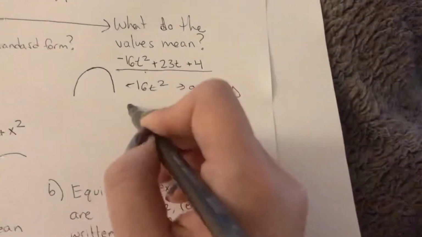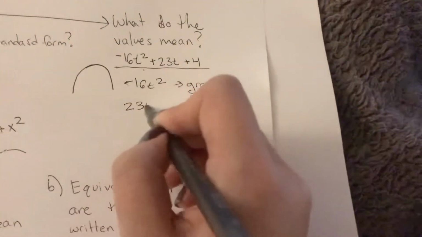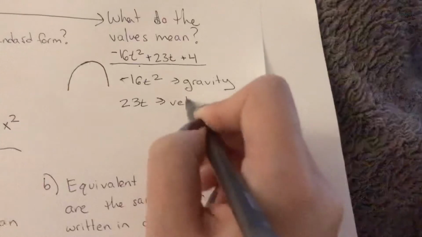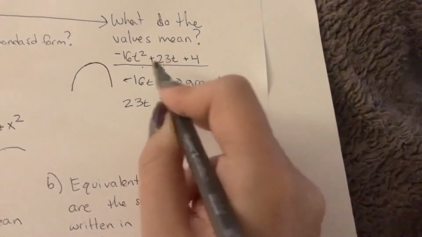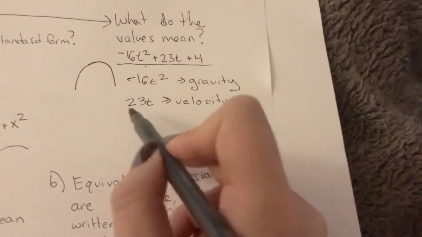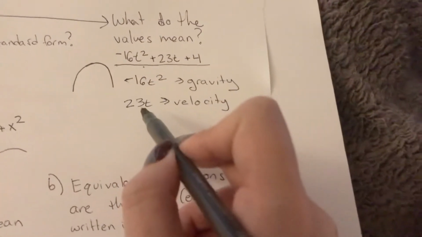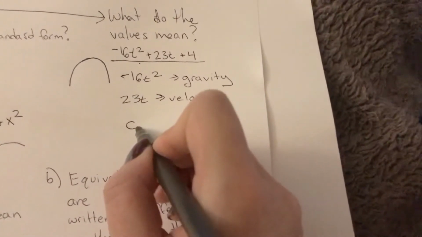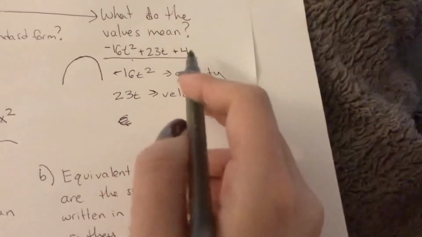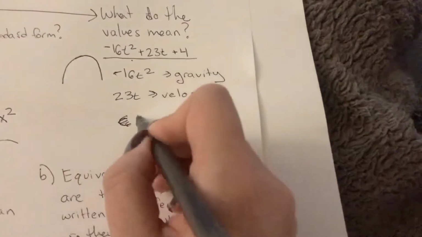Then the positive 23t represents the velocity. So in this scenario, the object was thrown up, positive, at a velocity of 23. And lastly, it had an initial starting height, our constant value. Our initial starting height is at 4.